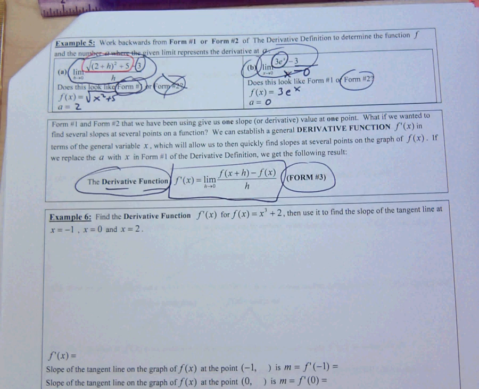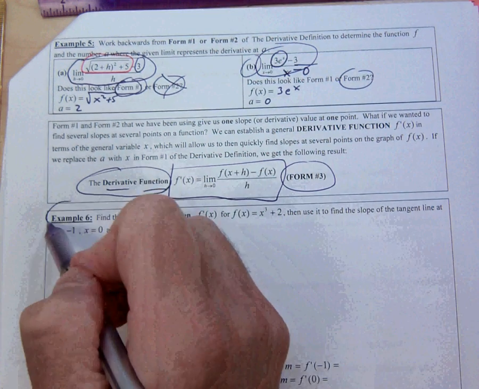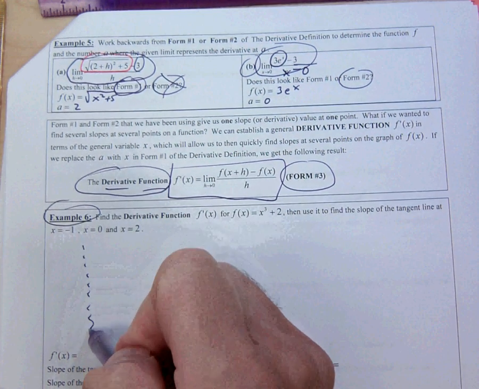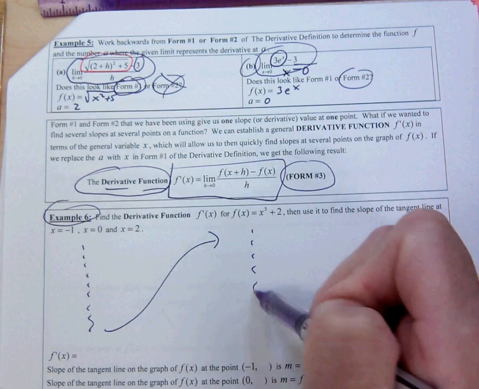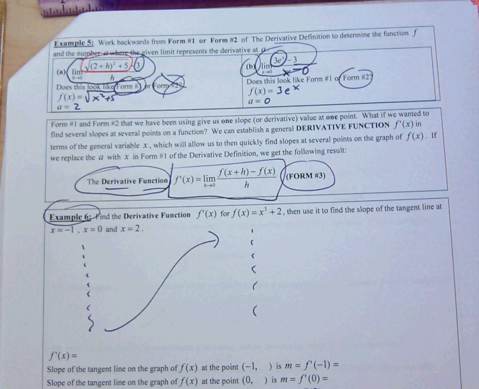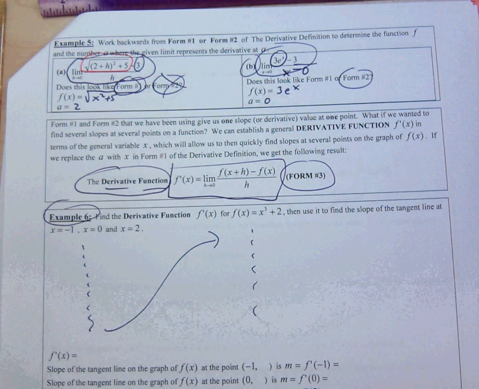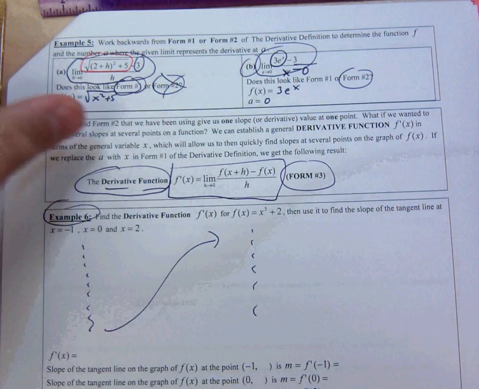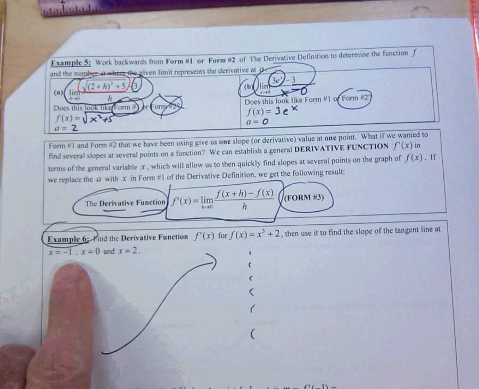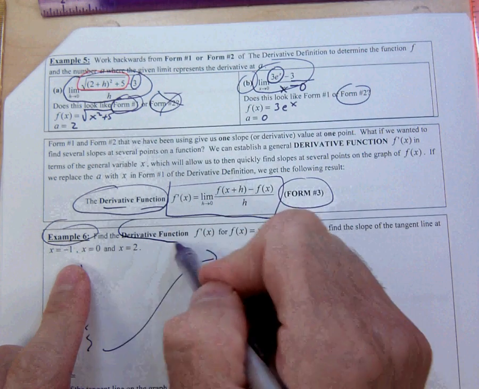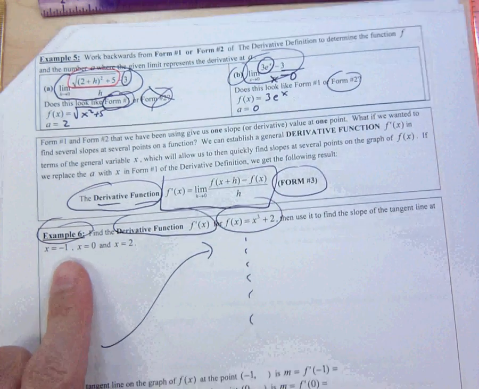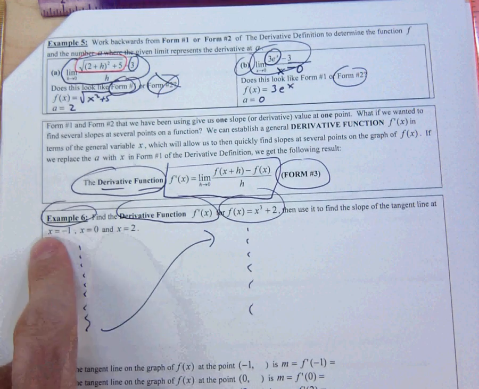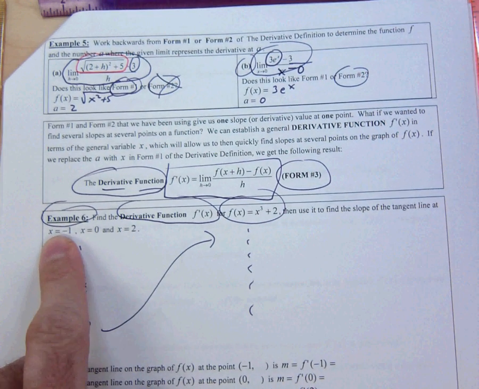Are you ready? I'll tell you right now. In example 6, you're going to have to write really small right here, and then maybe come over here and continue here. Write really, really small. Okay, here it goes. By the way, guys, I want to find the derivative function f prime of x for this. It's not till the end that I want to use these 3 x values. So ignore those x values for right now.